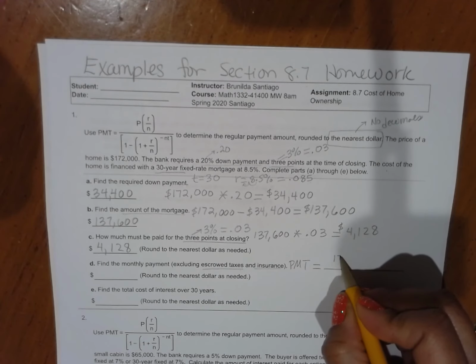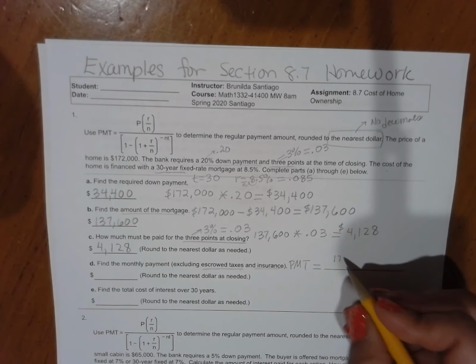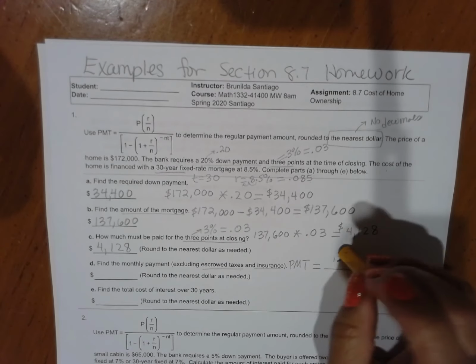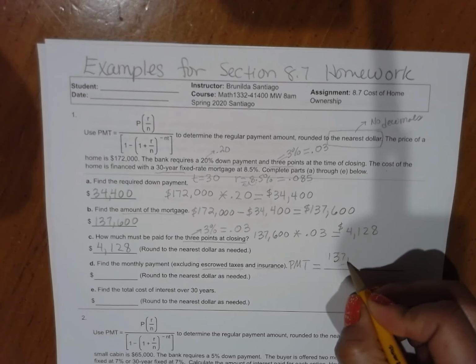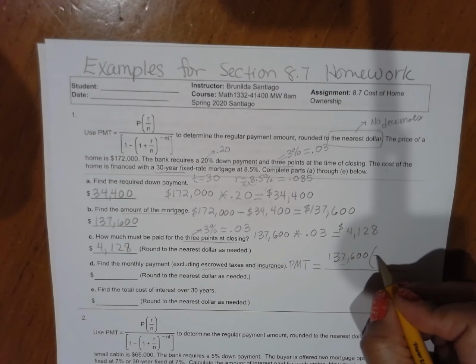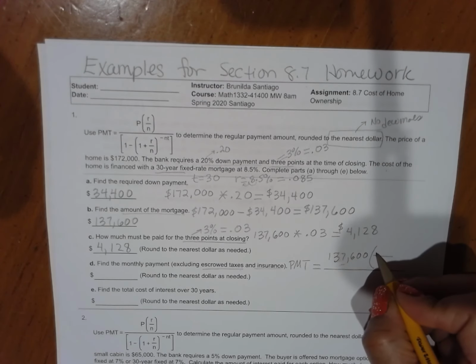P is the loan amount, so that is $137,600. Let me erase that. That's why it's very good to use pencil. Remember, I emphasize that in class. $137,600. Then the rate is 8.5%.